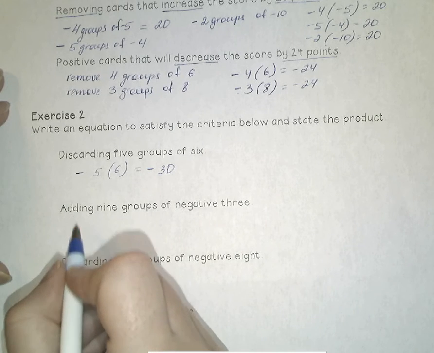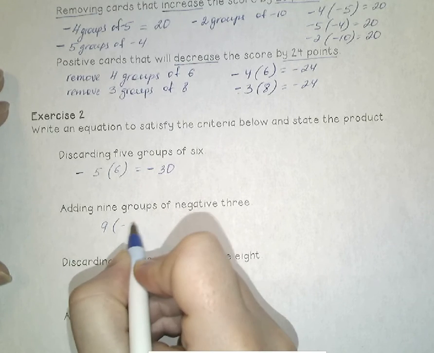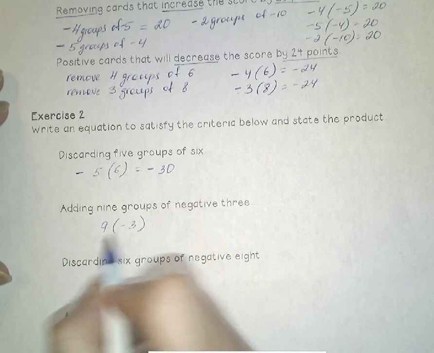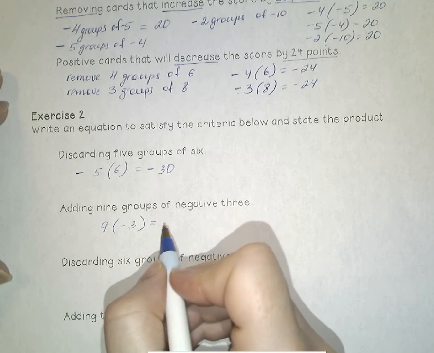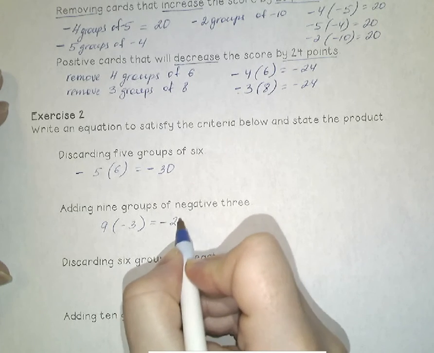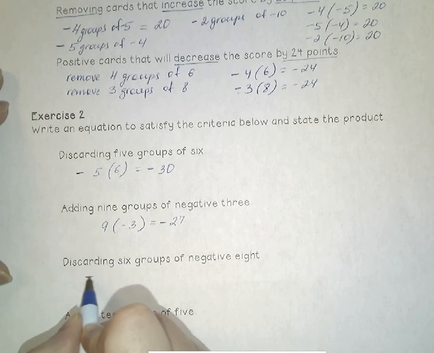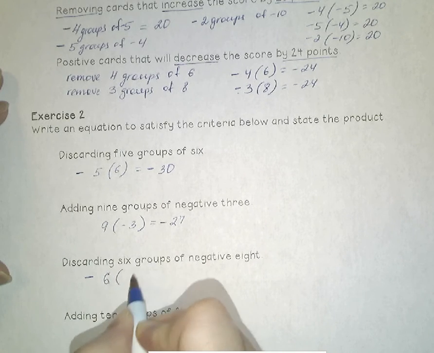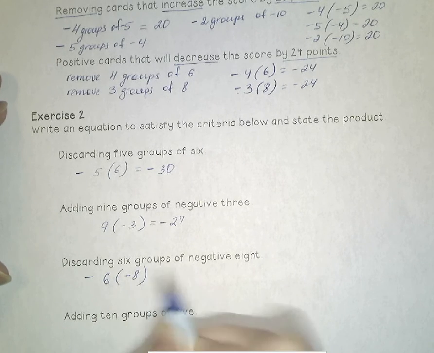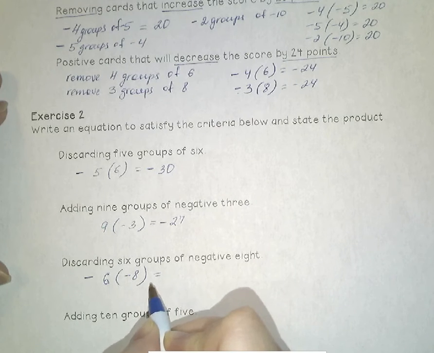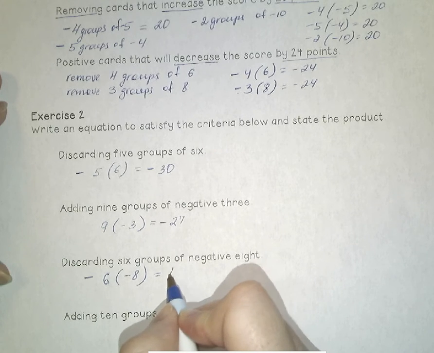Adding is a positive action, we don't need to write a positive sign. 9 groups of negative 3. Adding 9 groups of negative 3. When we add all these negative numbers, our score is still negative 27. Discarding 6 groups of negative 8. Discarding 6 groups of negative 8. When I'm taking away negative numbers, my score goes up. It increases by 48.